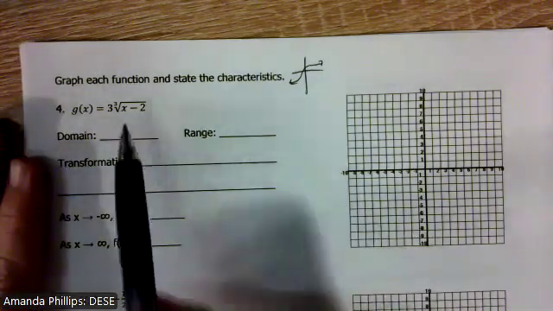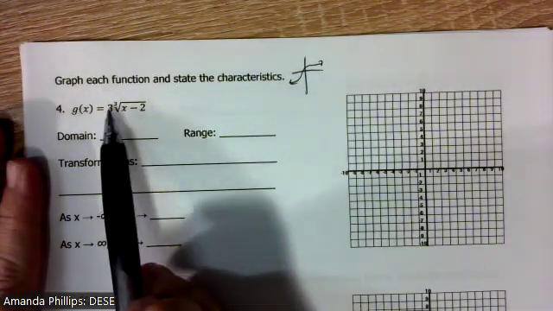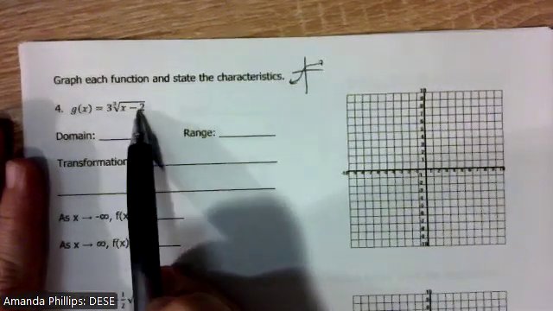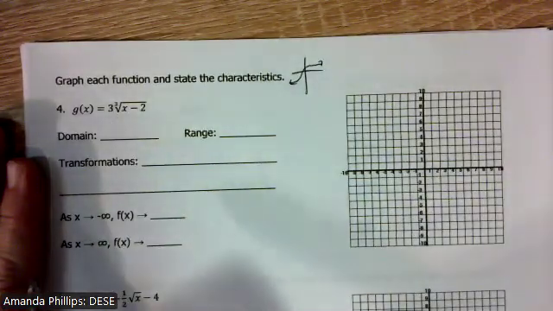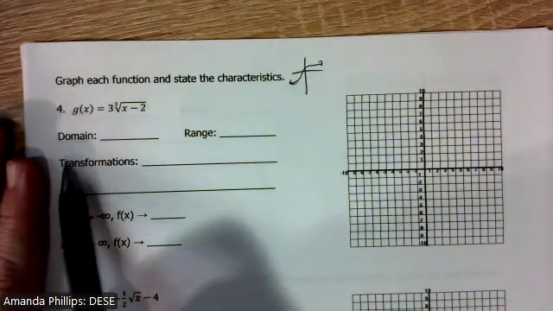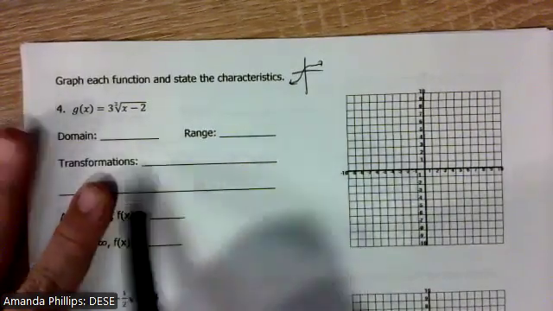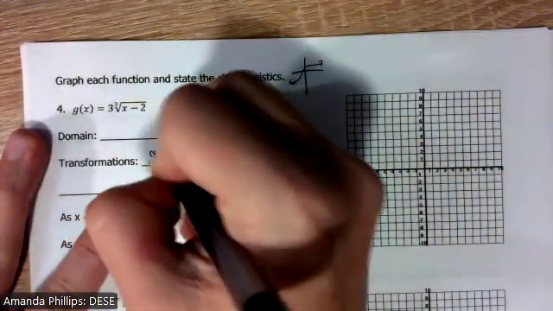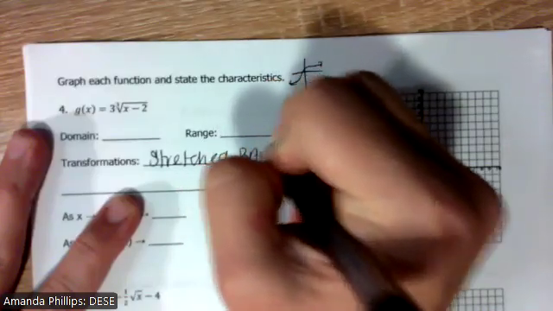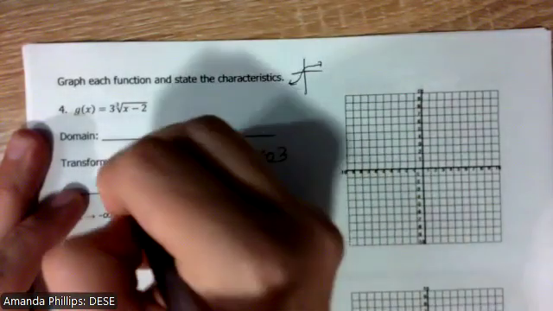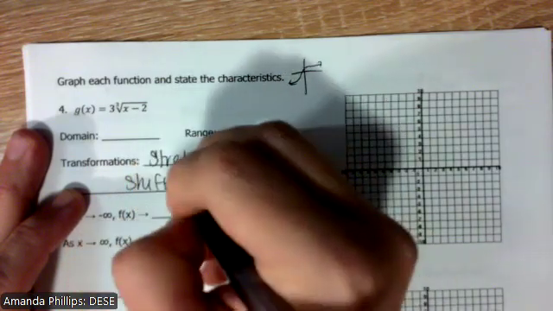We've got the cube root and we've got a transformation, a shift. If you want to, you can think through the transformations first. I know that it's going to be stretched by a factor of 3, and I know it's going to be shifted right 2.